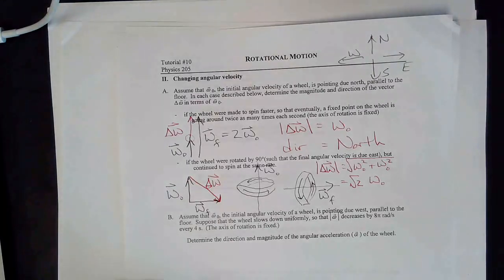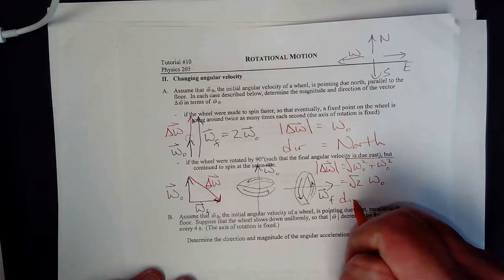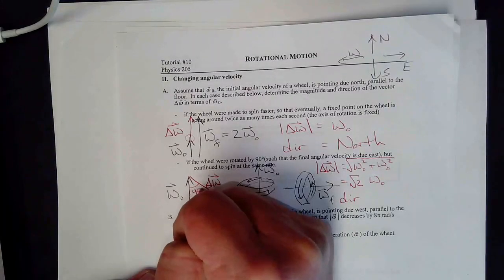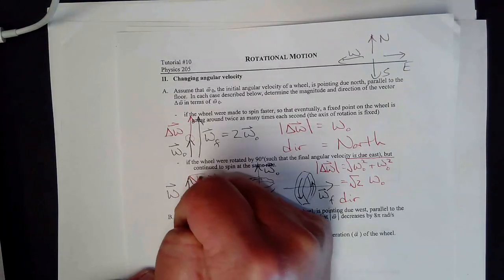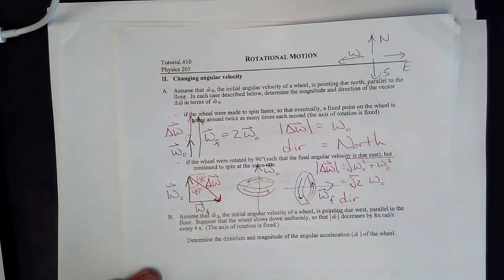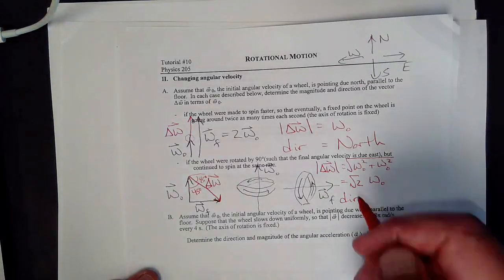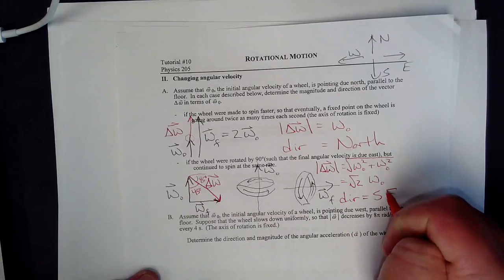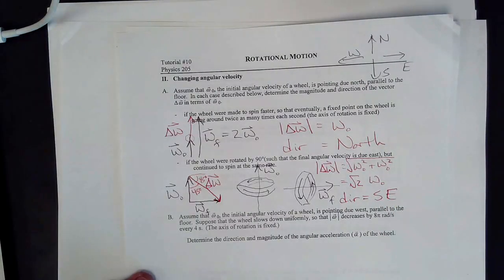And the direction, I think we can see by symmetry that this angle is going to be 45 degrees, meaning that this angle would be 45 degrees. So I could say that it's 45 degrees south of east, or when it's 45 degrees, we just say southeast. 45 is the only angle you can do that. It's right halfway in between south and east. So we call that southeast.